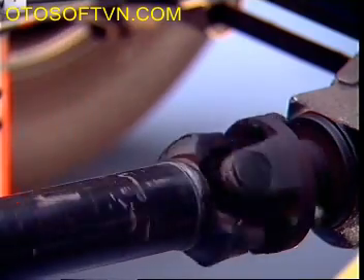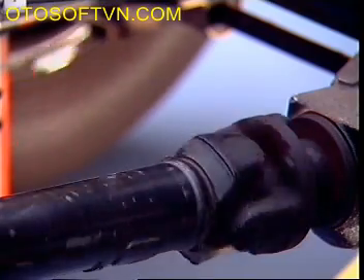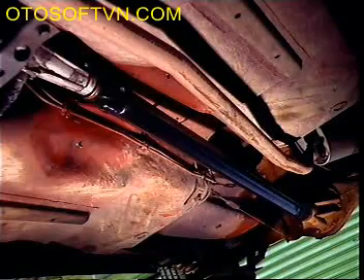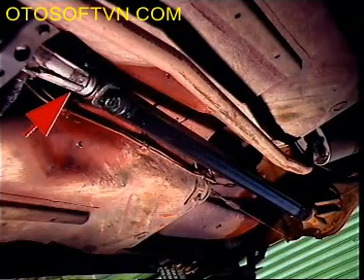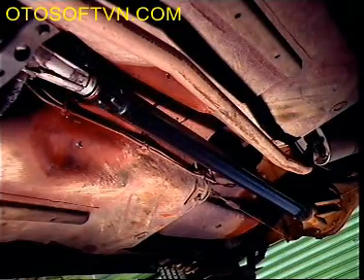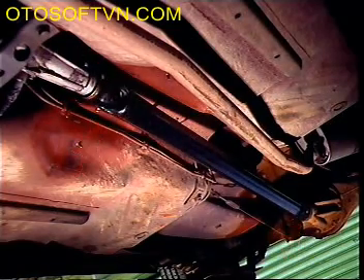Despite these movements, the propeller shaft must transfer the drive smoothly. Change in length is accommodated by a sliding spline in the shaft. Angle changes are provided for by a universal joint at each end.